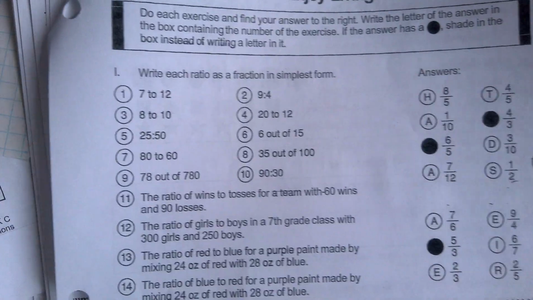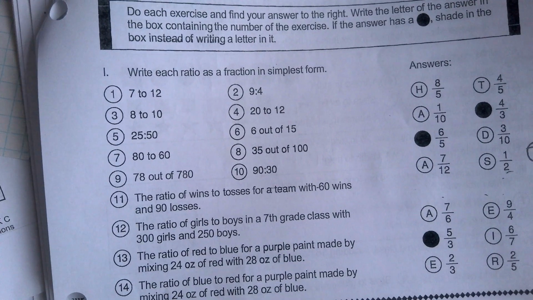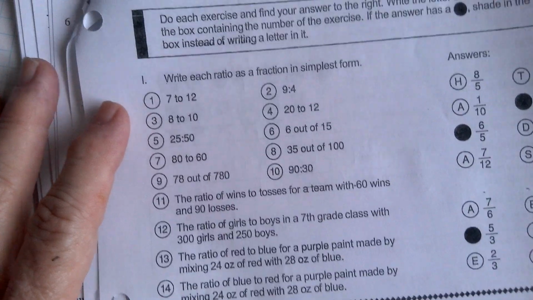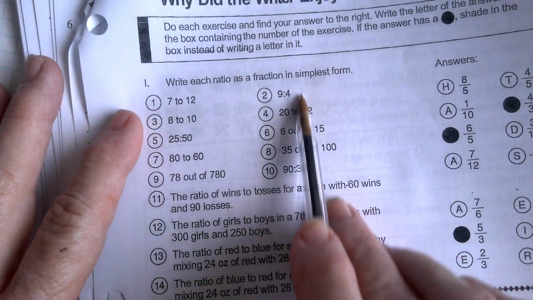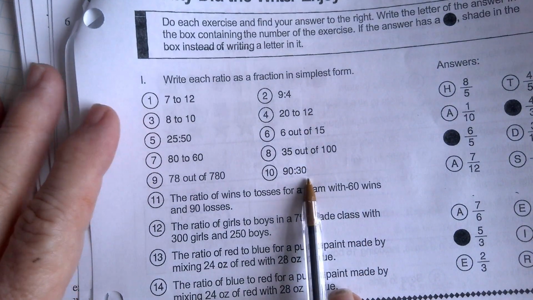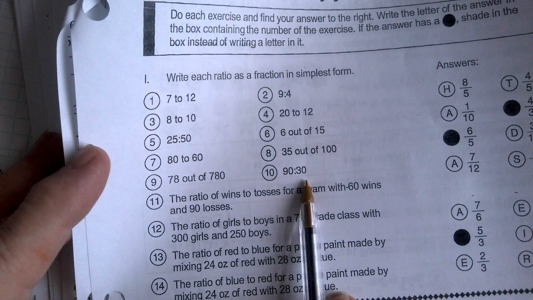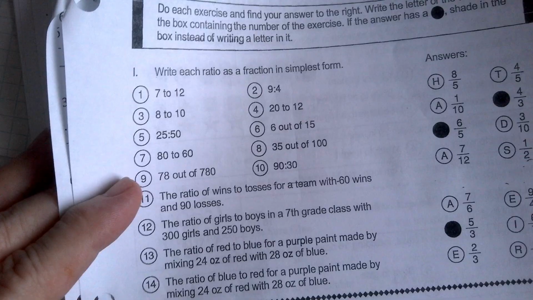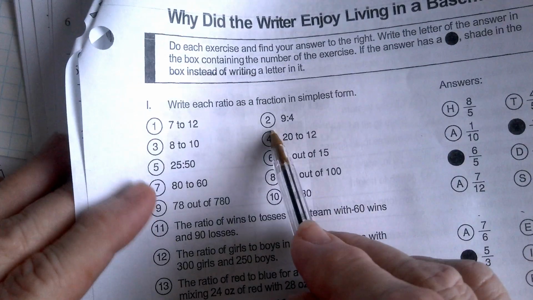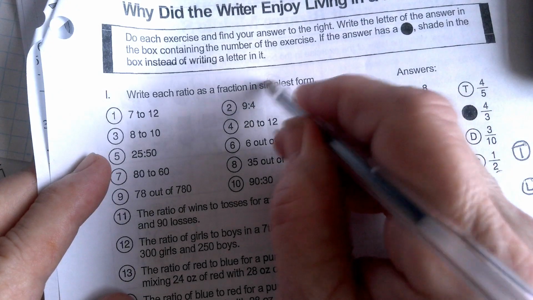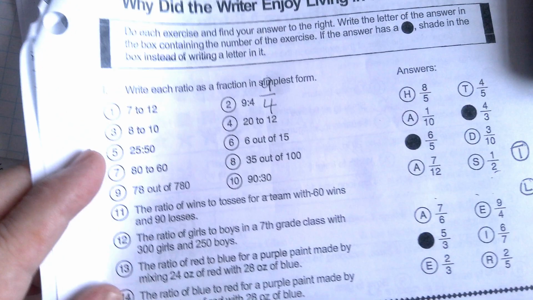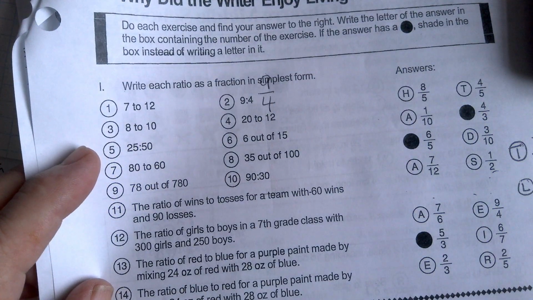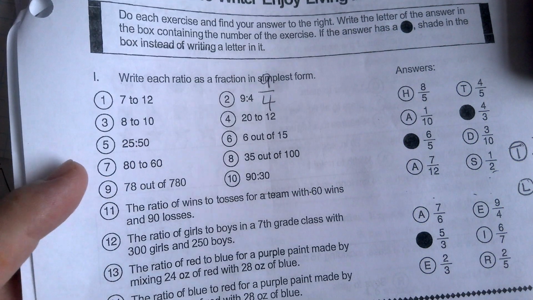All right, so here's what you're going to do. It's going to be super simple. You're going to write these ratios as fractions and put them in the simplest form. For example, I'll do this number 2. 9. Everything is in fraction form. 9 over 4. Can that be reduced? Yes. How? No. No. I mean, you can reduce it.